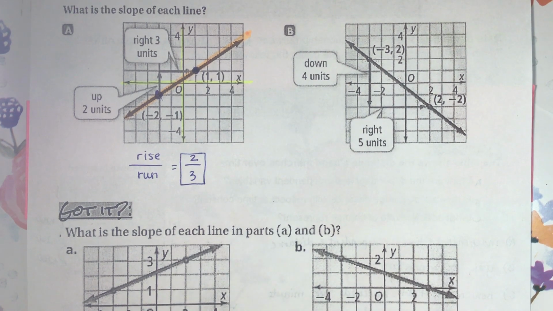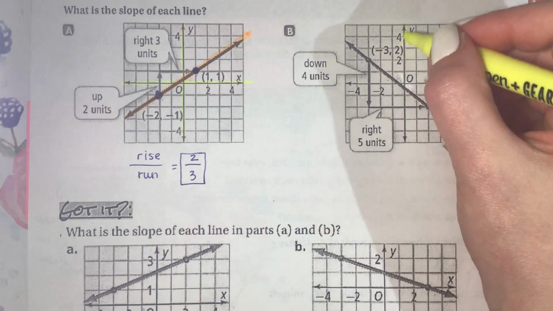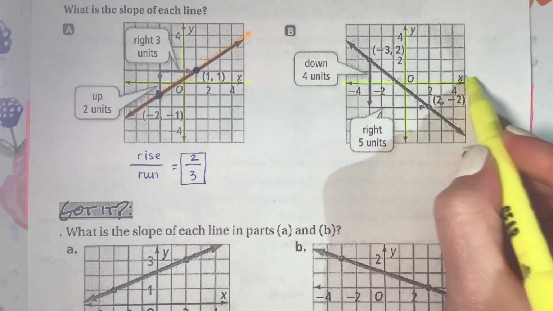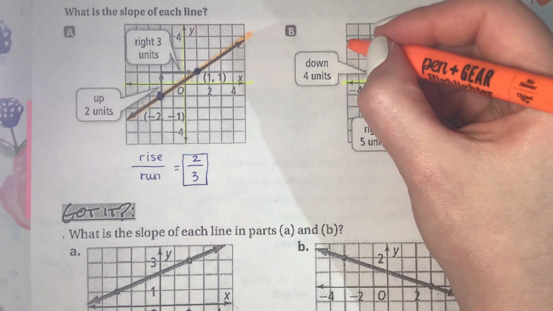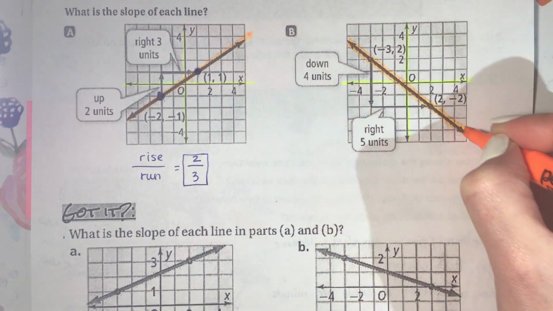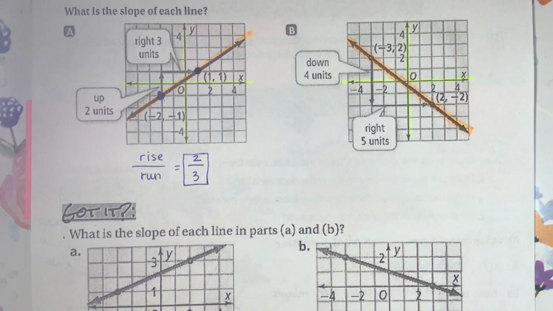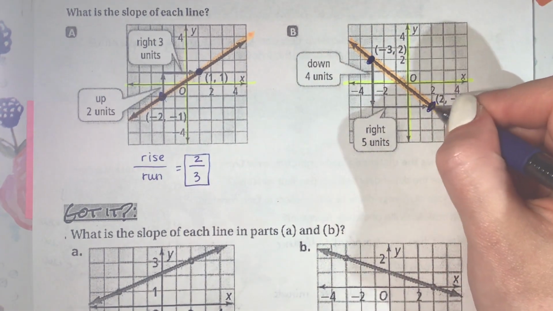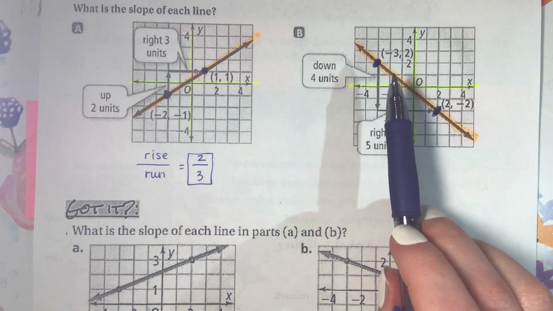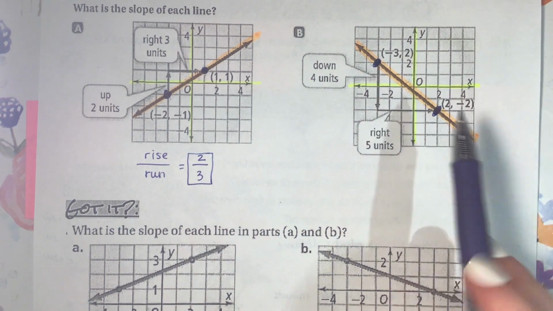For this next one, let me get it highlighted for you as well, just so you can see it a little easier. Okay, how am I getting from this point to this point?